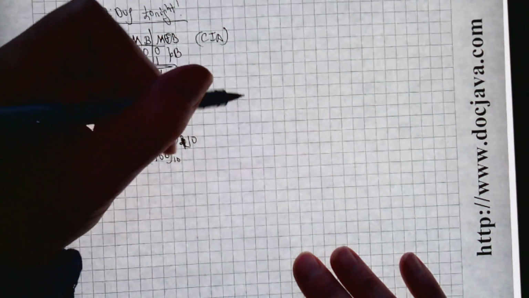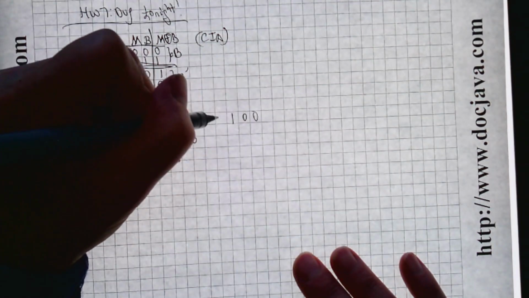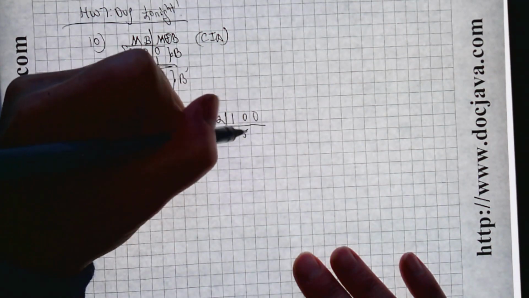I can convert that to binary with repeated division.